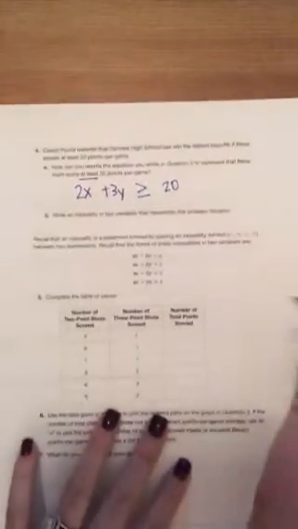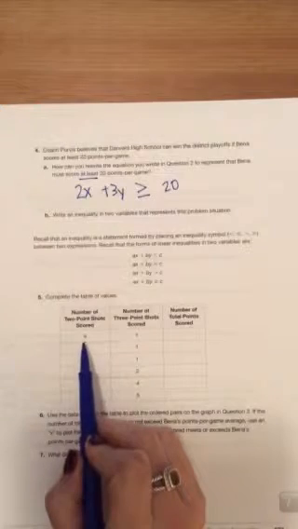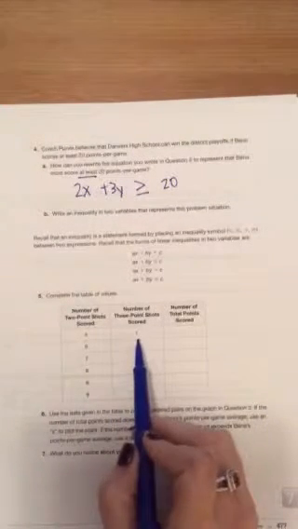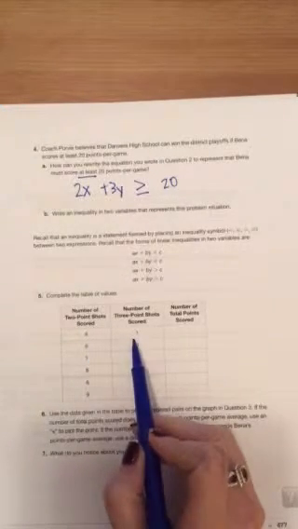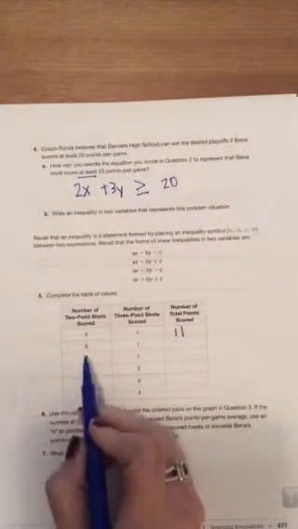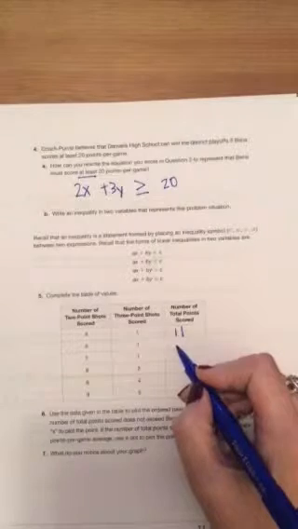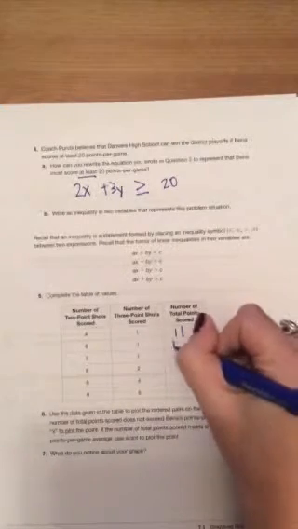So let's skip to number 5 and complete the table of values. Let's assume that she makes 4 2-pointers and 1 3-pointer. How many total points would she make? Well, 4 times 2 is 8, plus 1 times 3 is 11. Okay, so does she make her goal there? Not quite. What if she makes 6 2-pointers and 1 3-pointer? 6 times 2 is 12, plus 1 times 3 is 15.